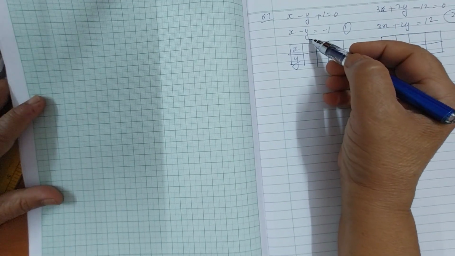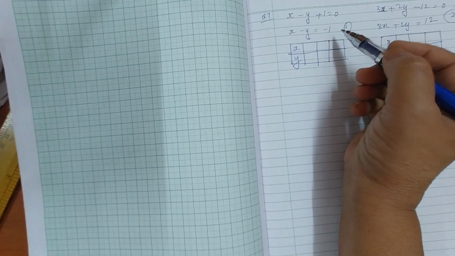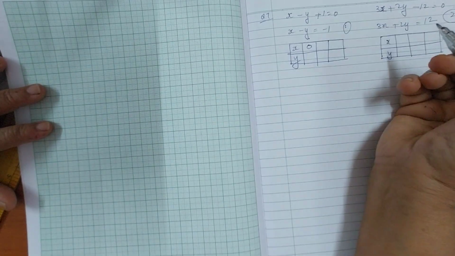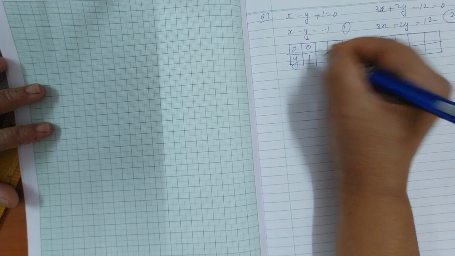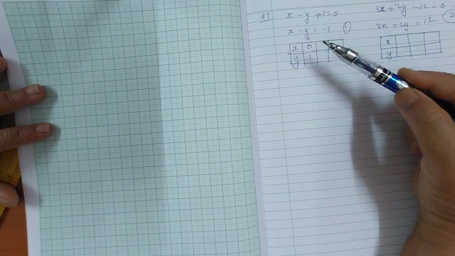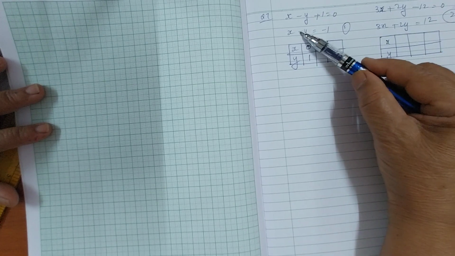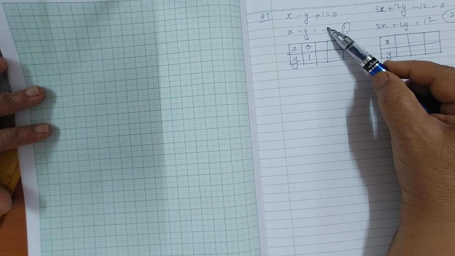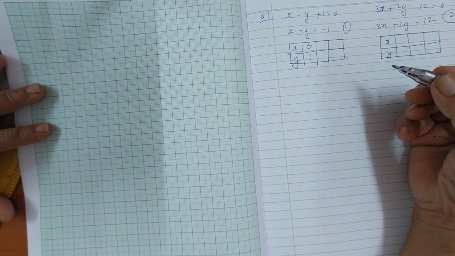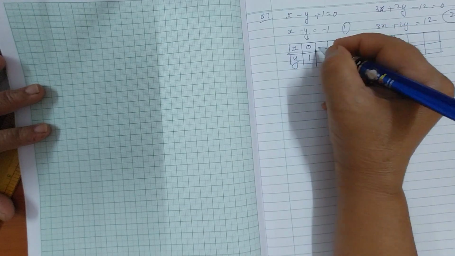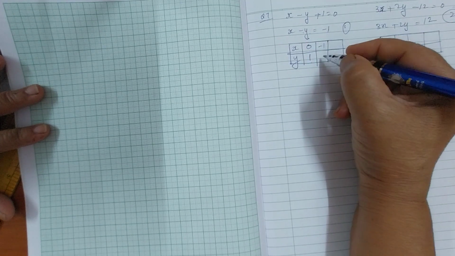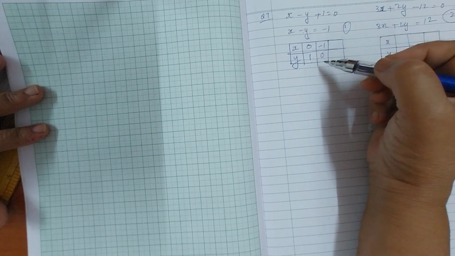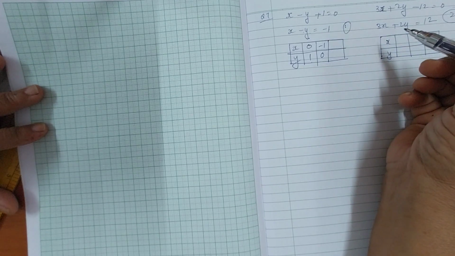x minus y is equal to minus 1. So, if I take x as 0, minus y should be equal to minus 1. So, y will be equal to 1. Then, after taking the value, once again check it. 0 minus 1 is equal to minus 1. Correct. So, another value, suppose I am taking x as minus 1. Answer भी हमको minus 1 आना चाहिए. So, definitely y has to be 0. There is no minus 0 or plus 0, just 0.